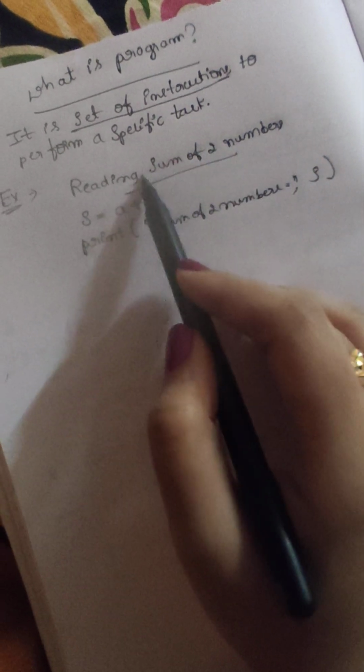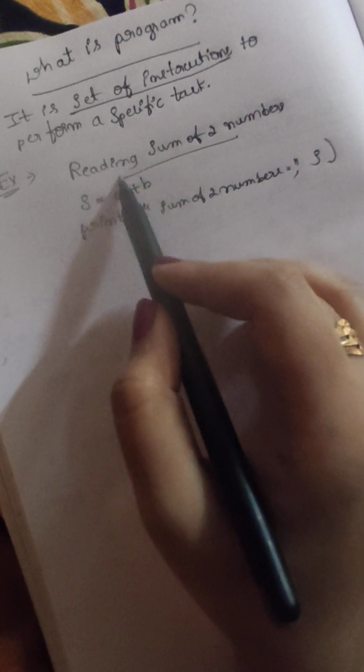Here I have given two variables with values. Then what will it print? Print of sum of two numbers is equal to s. I have to print like this. This becomes the set of instructions. So what is it performing? First our control reads the input.